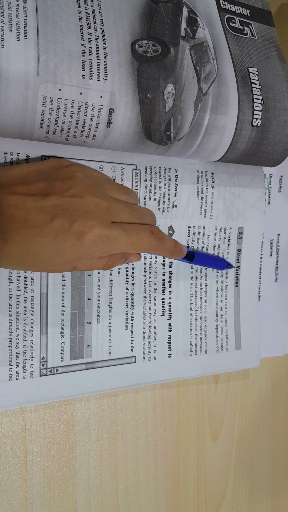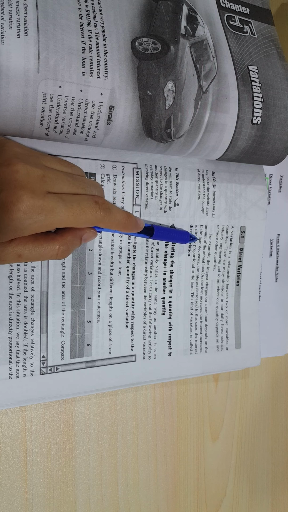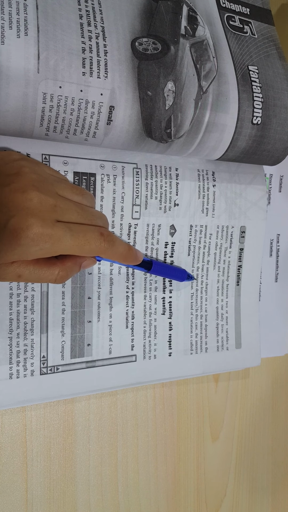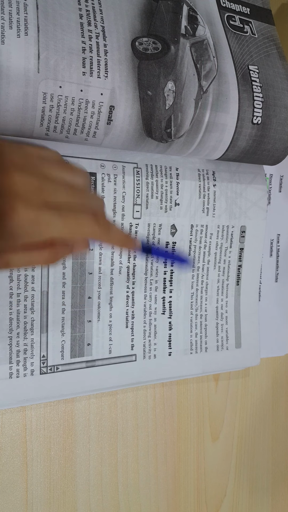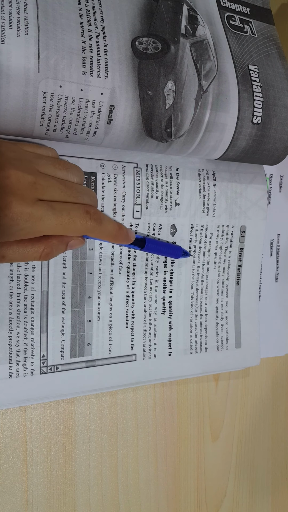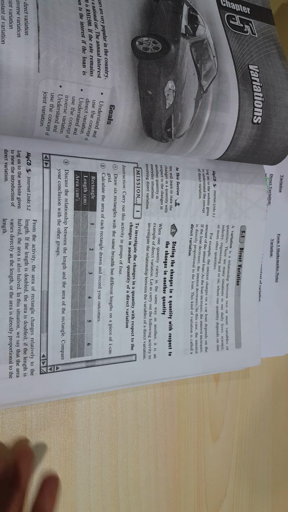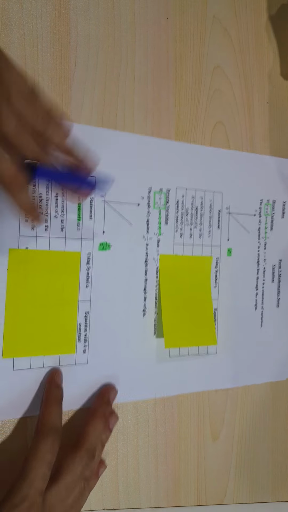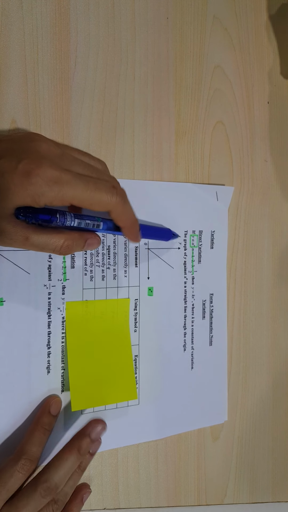We call this direct variation. The other way around, if you borrow less, the loan decreases, the interest charges also decrease. In this case, the interest is directly proportional to the loan. This kind of variation is called direct variation. Look at the graph here. It will form a straight line graph.